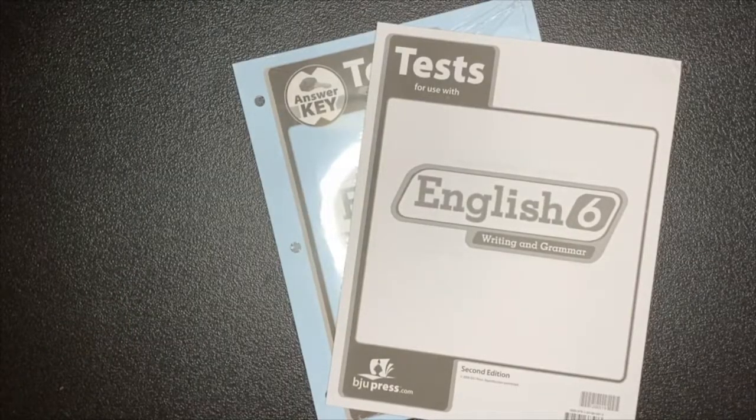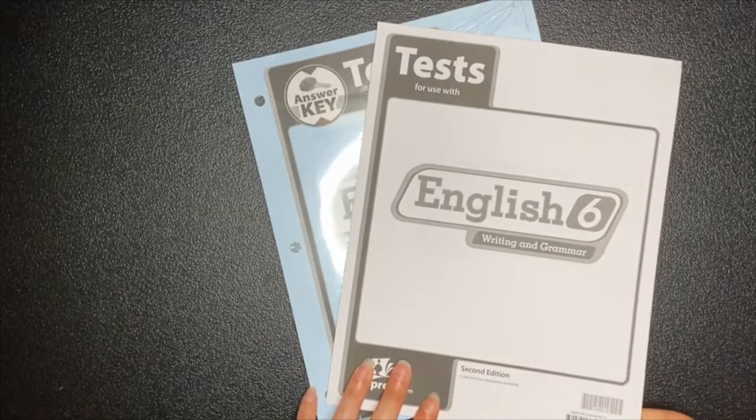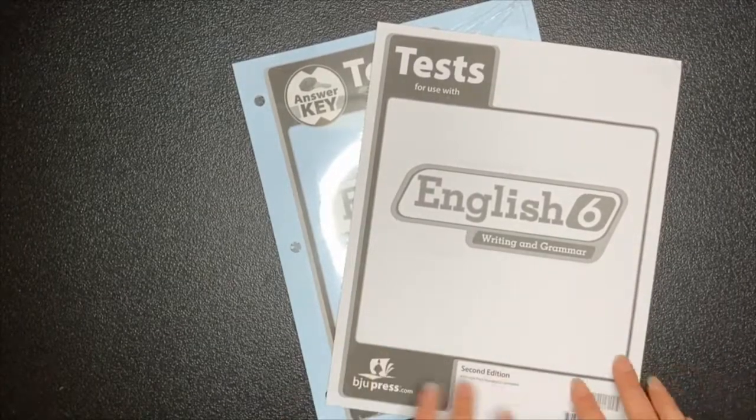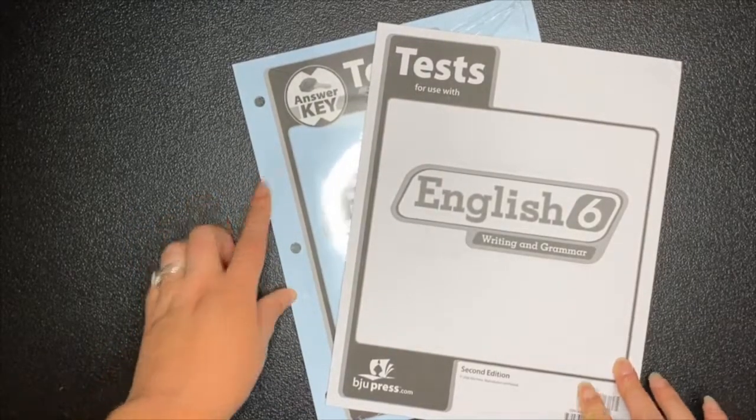You'll also find the tests for English 6, and this comes with the 16 tests that your student will need. That's one test for each chapter. They are in order, as well as the answer key for each of those tests.